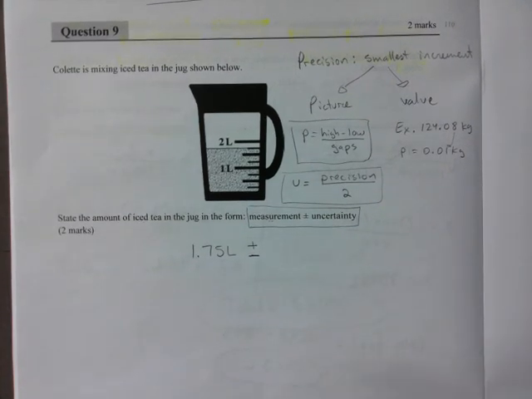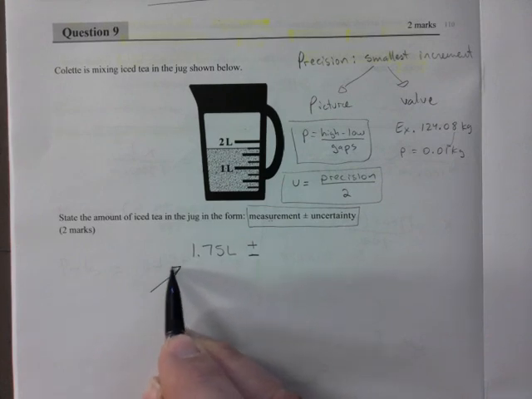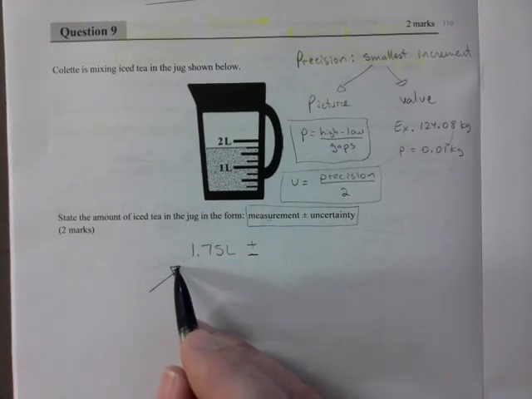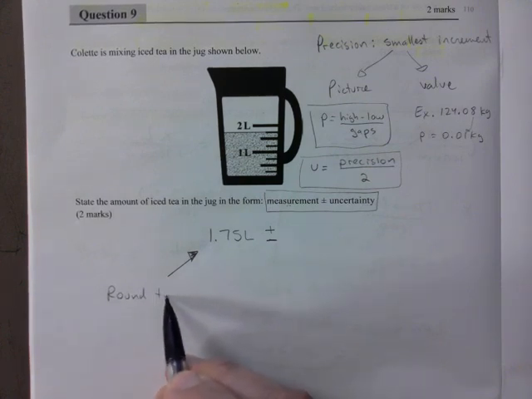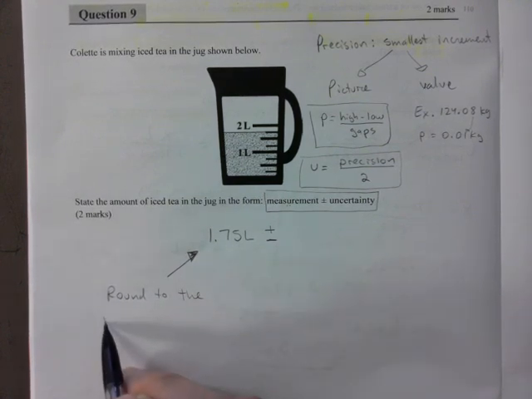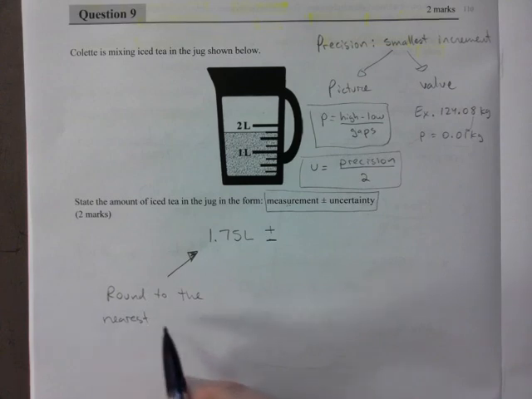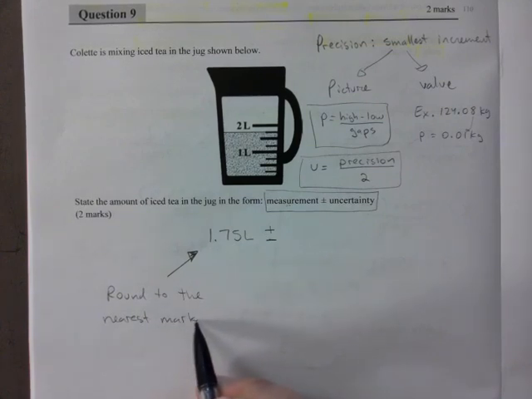I'm going to say something here. I will say this, round to the nearest marking.